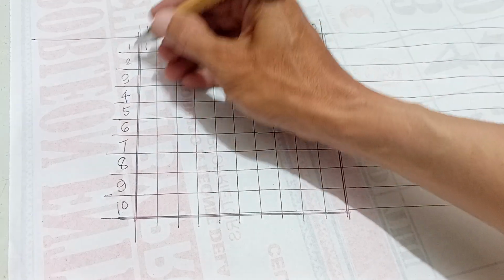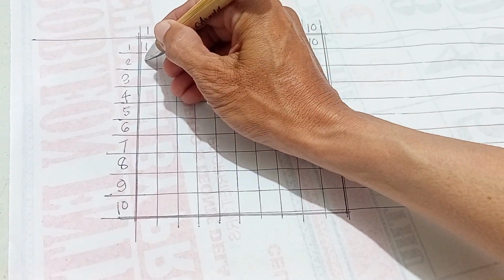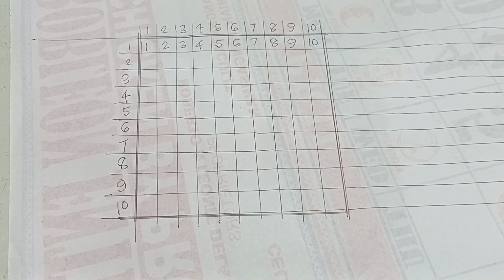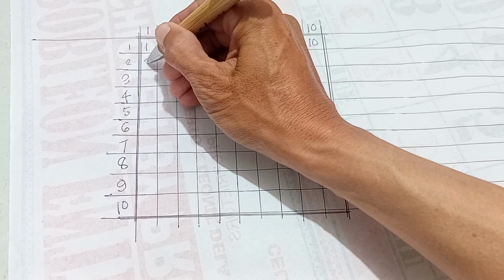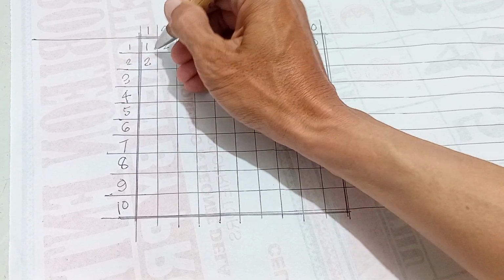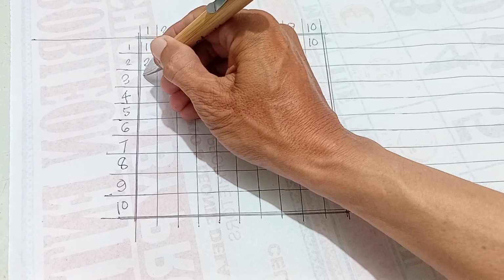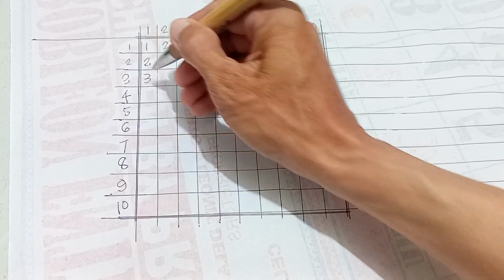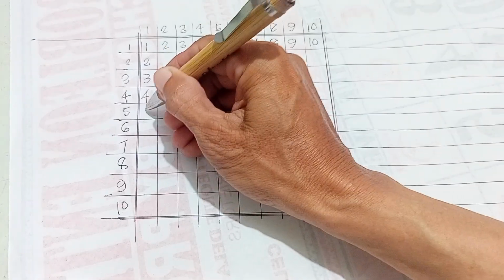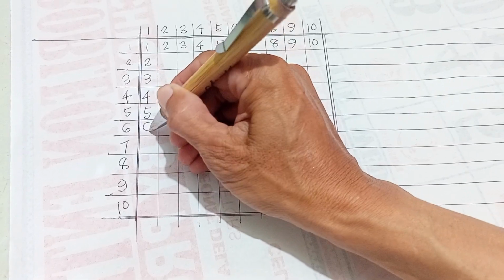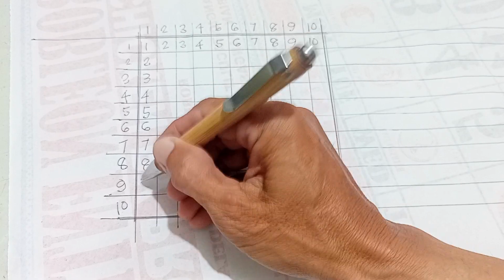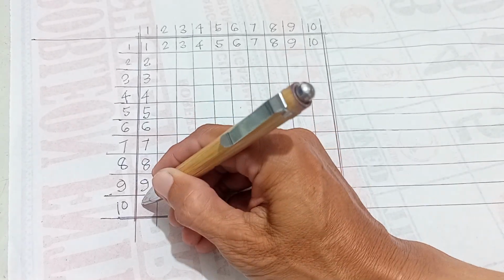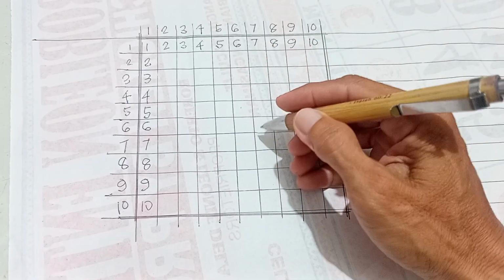Here we begin 2. We write here also 2, because that's 1 already. 3, 4, 5, 6, 7, 8, 9, and 10.